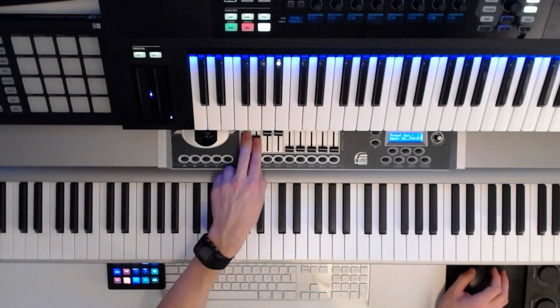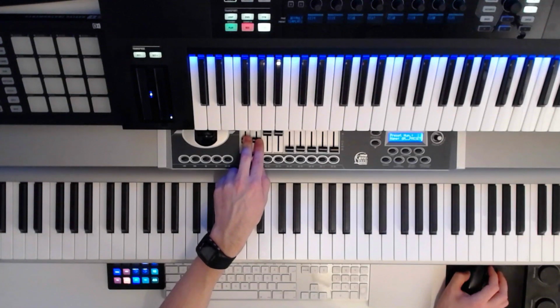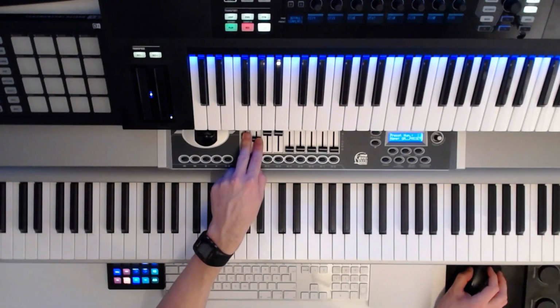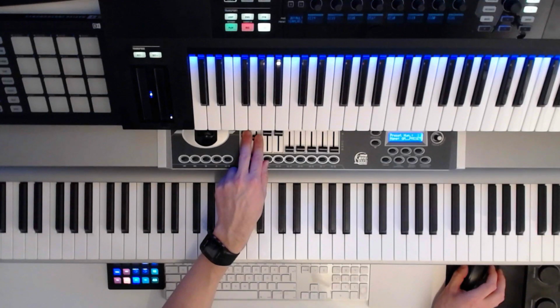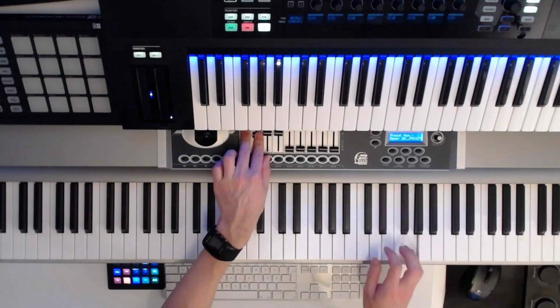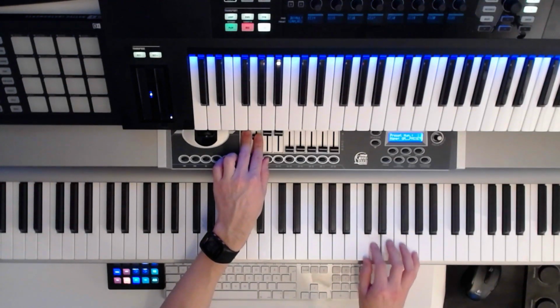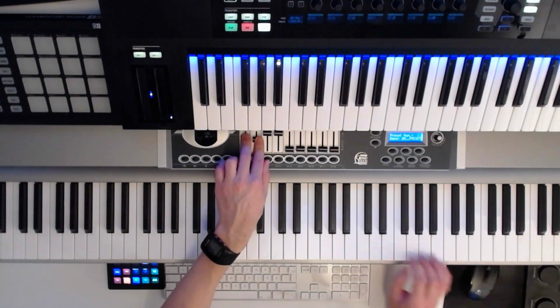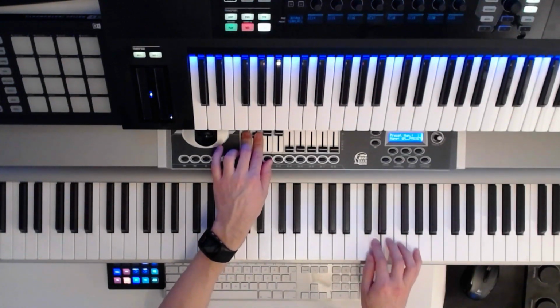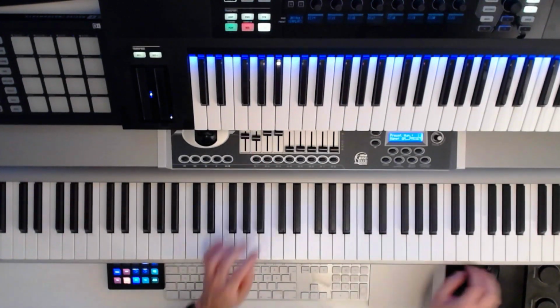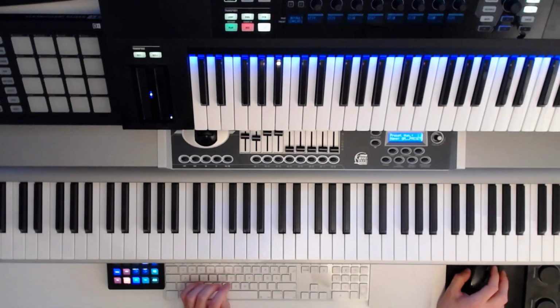If I now use both of these controllers, I will get lots of expression inside the performance. And you also have this speed control, which automatically sets the vibrato to normal or fast, and I believe the type of legato as well. So normal legato, fast legato, depending on how I perform the phrase.